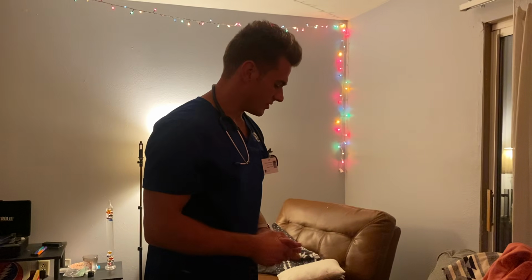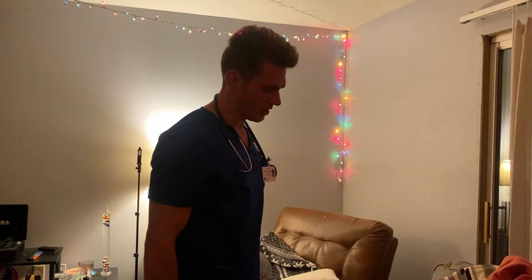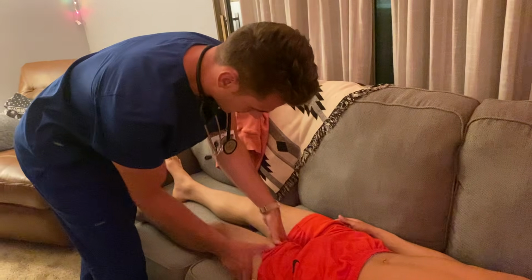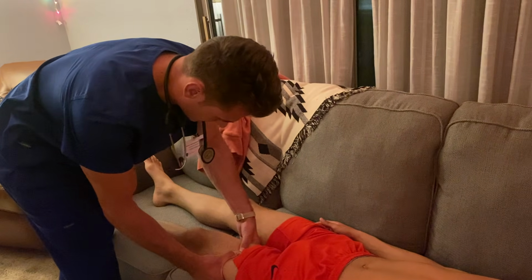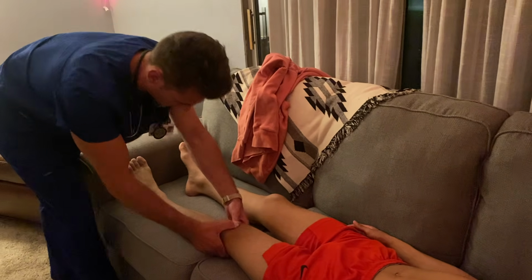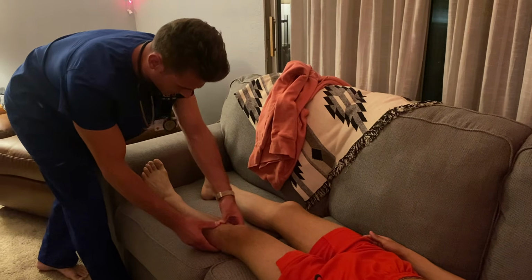So now I'm going to palpate David for any edema. I'm going to check for pitting and any type of swelling, which is edema. I'm going to start up towards the thigh and work my way all the way down to David's toes.